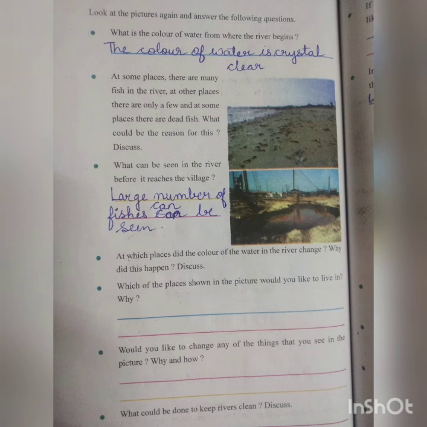Now why does the water get polluted? There are numerous reasons behind it. We human beings only are making our water polluted. Day by day the rivers are getting polluted. So these are the reasons. Okay, that's it. Now let us move towards our next answer.